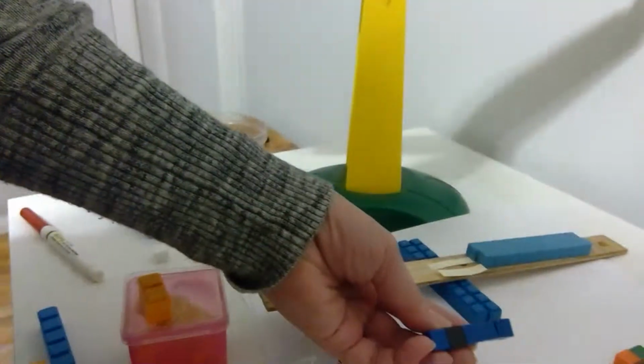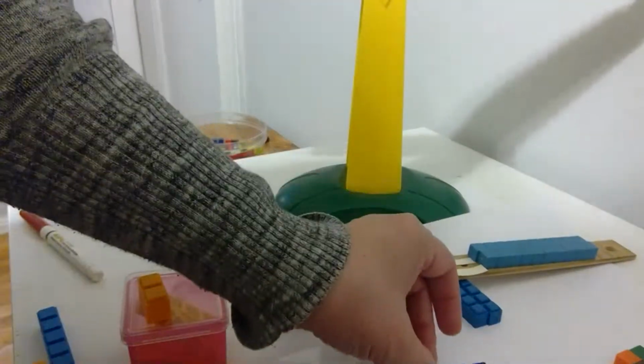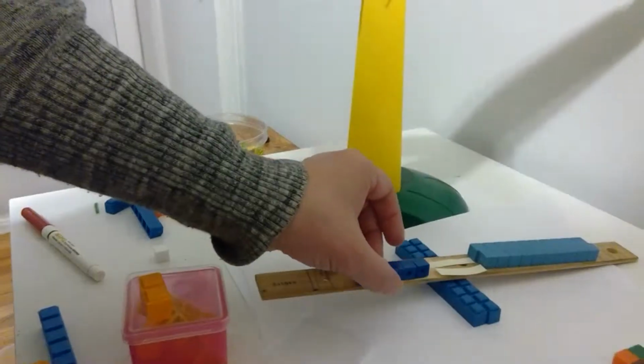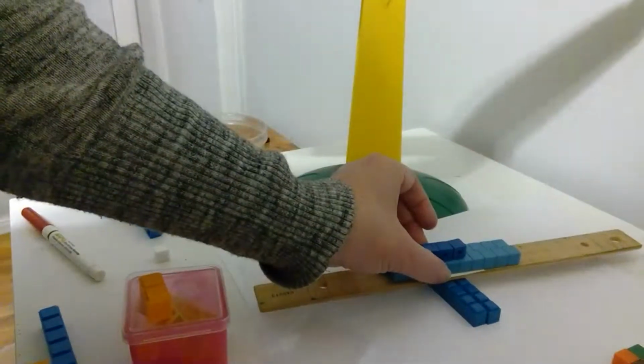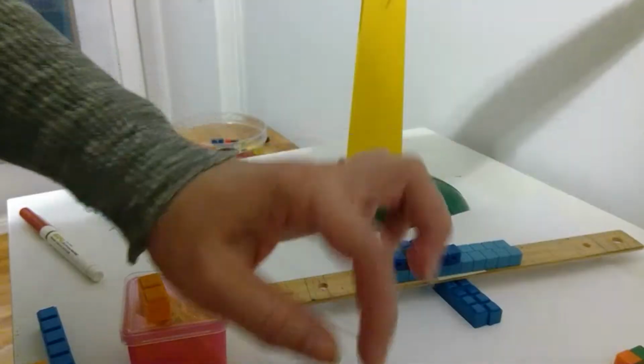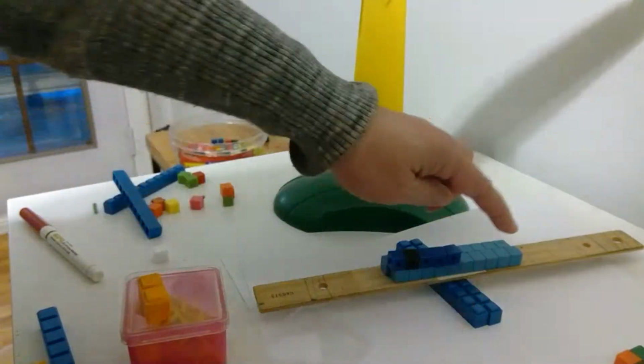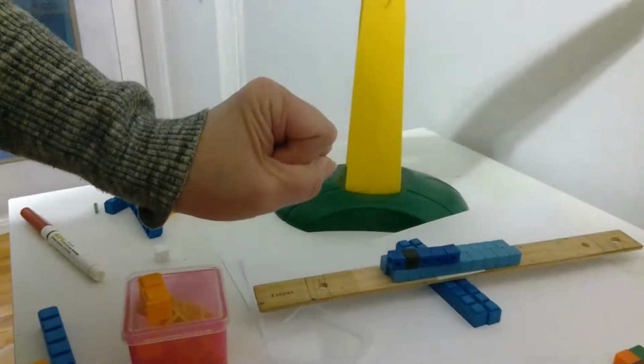I used blinking cubes on this one. I have 4 groups of 5. So it's the same as, in fact, you can take and line them on top of it to make sure that these 5 groups of 5 equal the same thing as 20.